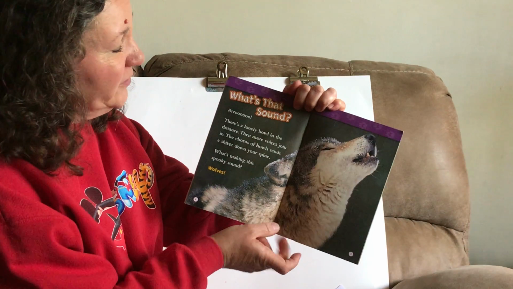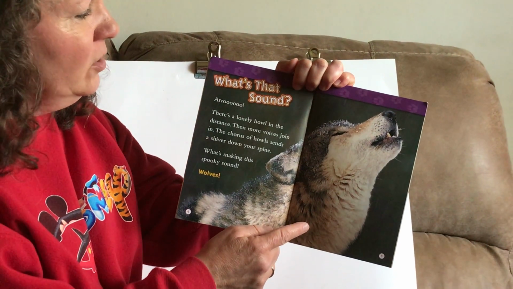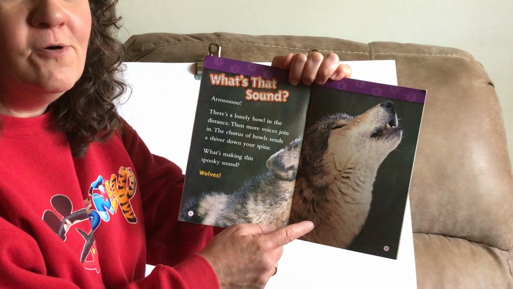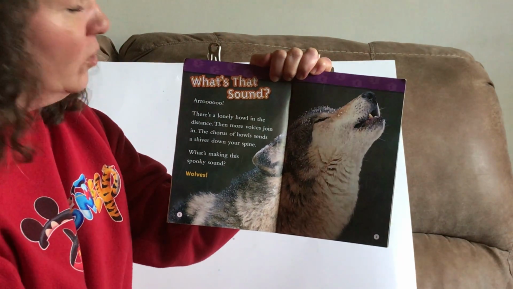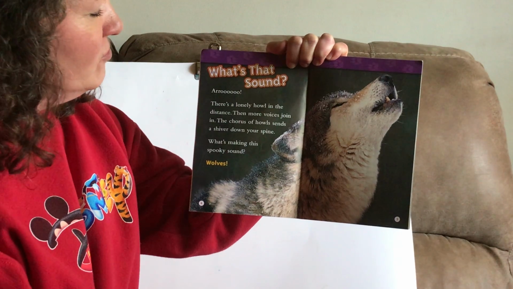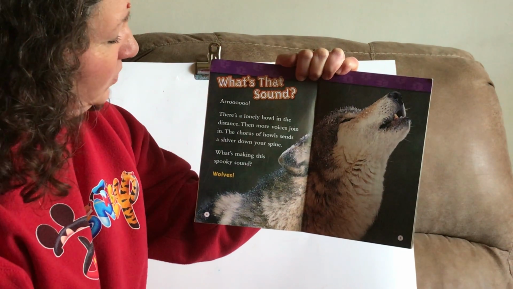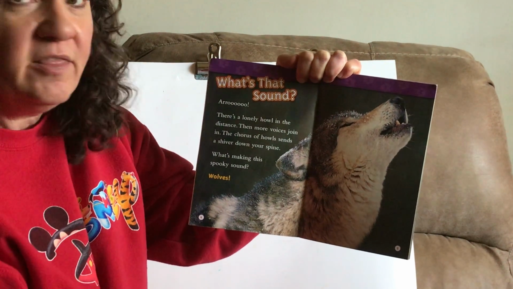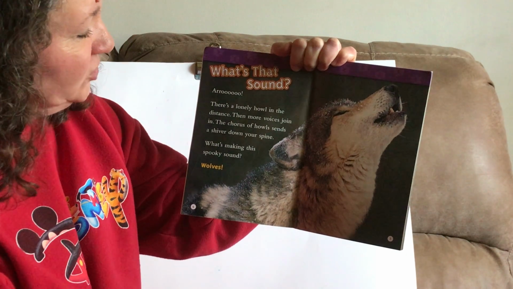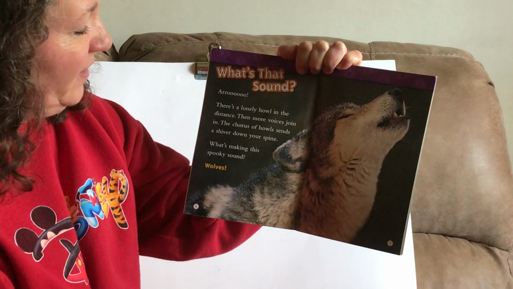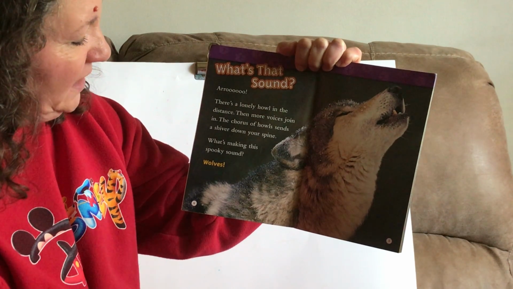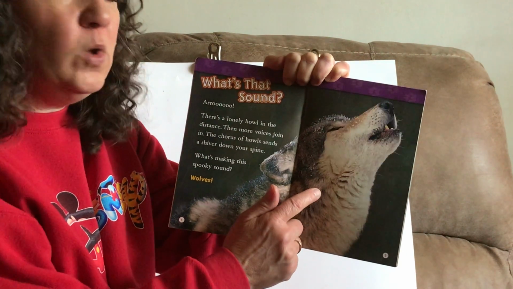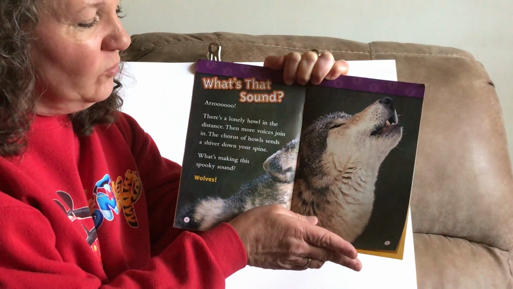You see what that wolf is doing? What's that sound? Oh! Yeah. That's a wolf howling. That's how a wolf howls. Oh! There's a lonely howl in the distance. Then more voices join in. The chorus of howls sends a shiver down your spine. What's making the spooky sound? Wolves. Okay? Wolves.